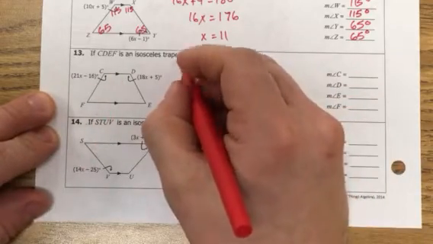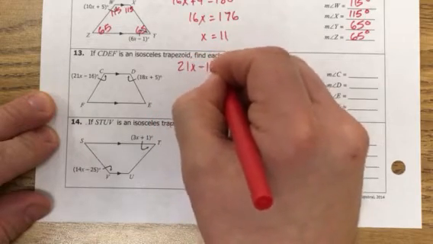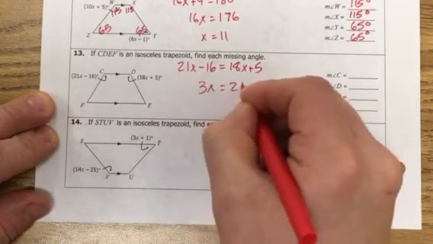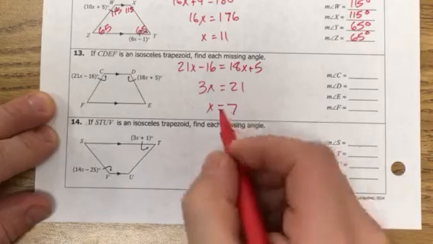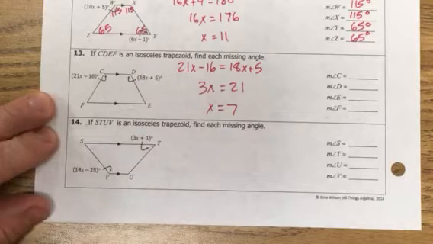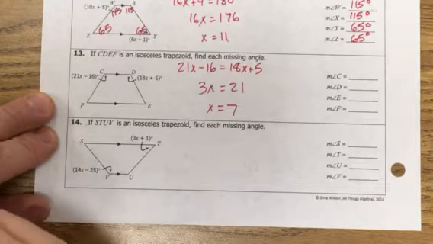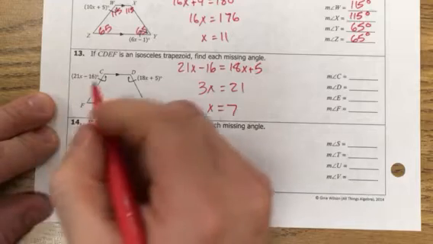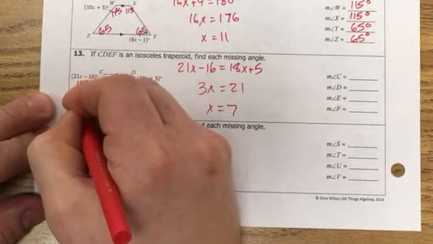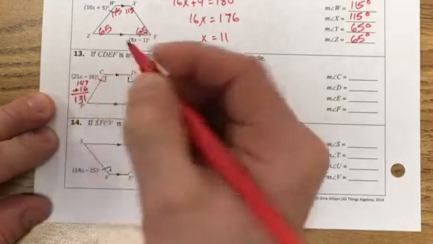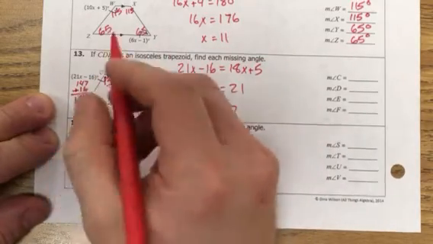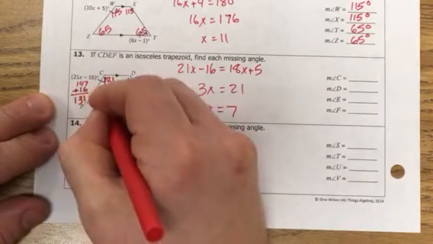Base angles are congruent, so 21x minus 16 equals 18x plus 5. Go ahead and do my math, say 3x equals 21, or x equals 7. Find the missing angles, take that 7, plug it back in. 7 times 21 would be 147. 147 minus 16. Go ahead and write that down to make sure I don't have a silly error. It's a minus, so 147 minus 16 would be 131. 180 minus 131 would be 49 degrees.